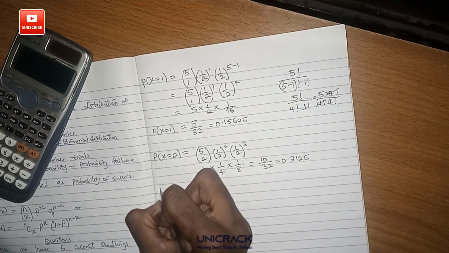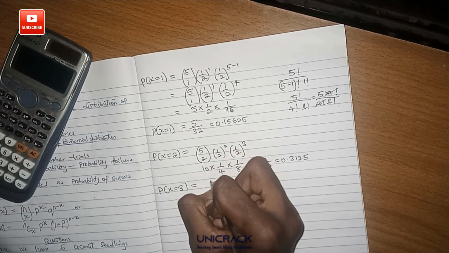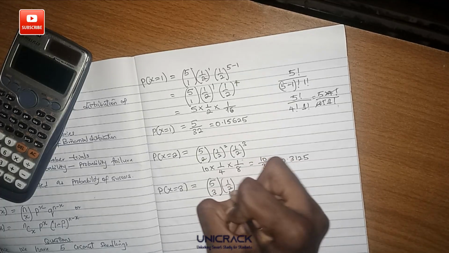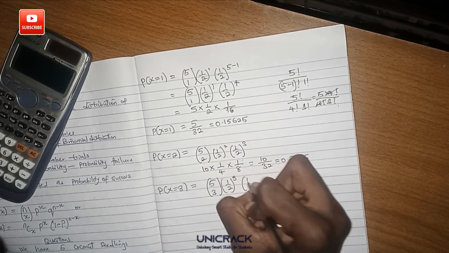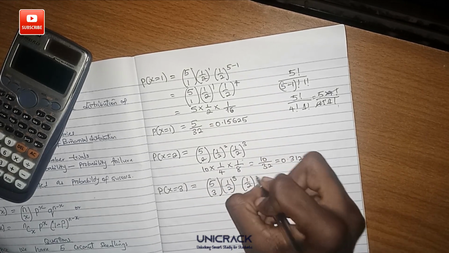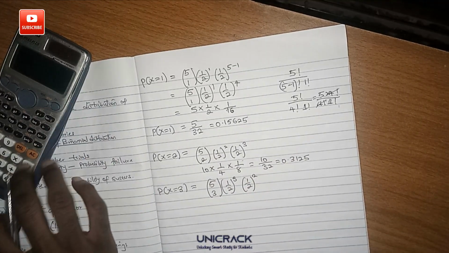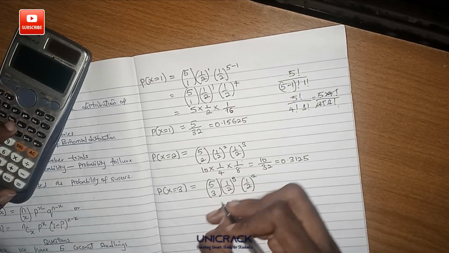Going to the next one, P of x equal to 3. We have 5 combination 3, 1 over 2 raised to the power of 3. We have 1 over 2 raised to the power of 5 minus 3, which is 2. So your 5 combination 3 would be 10 also.